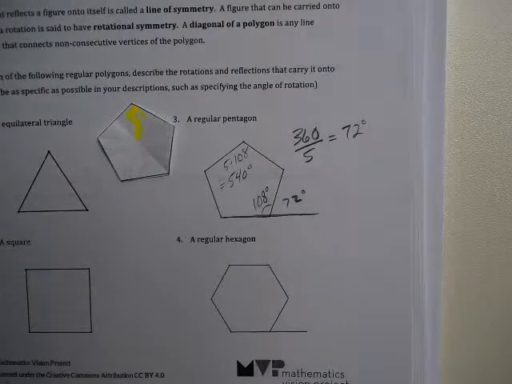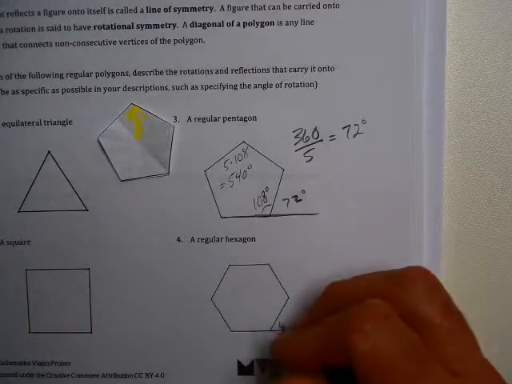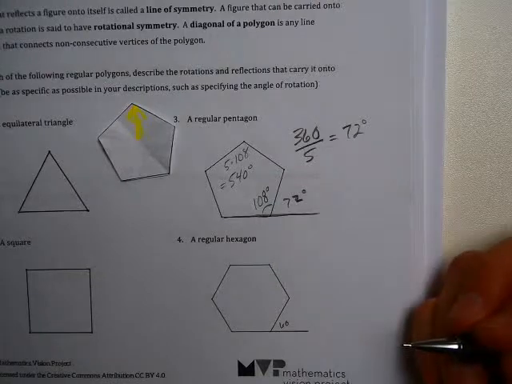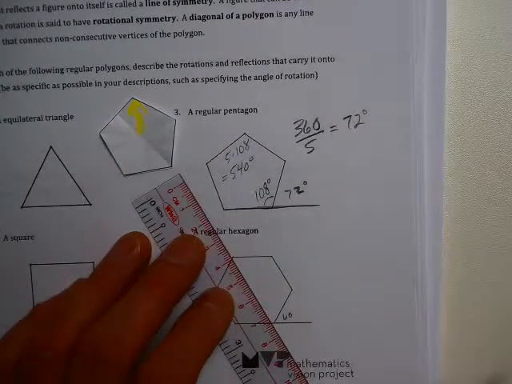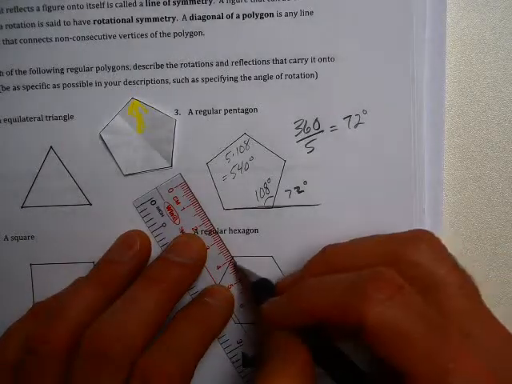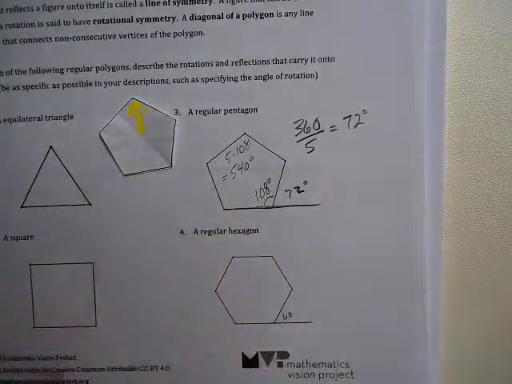Exterior angle. How much is that? 60. If I do this, oh, hang on a second.